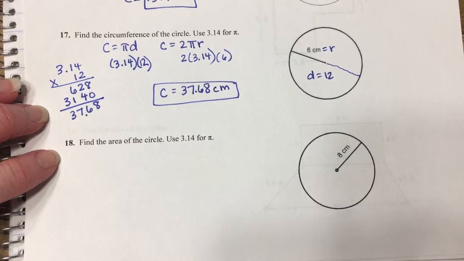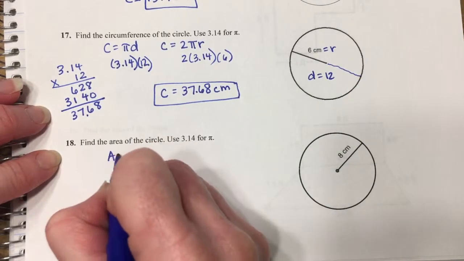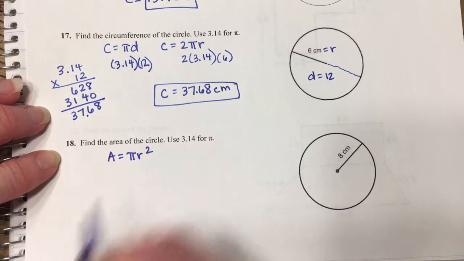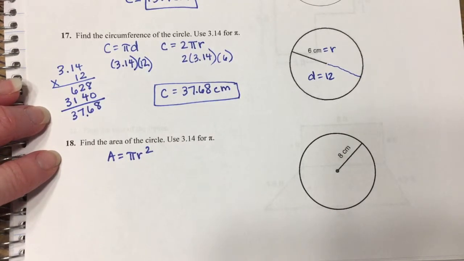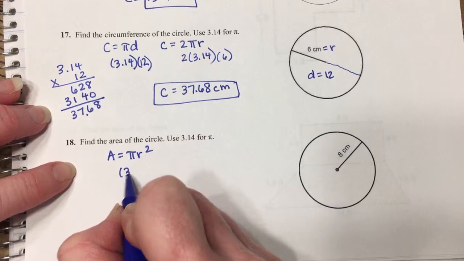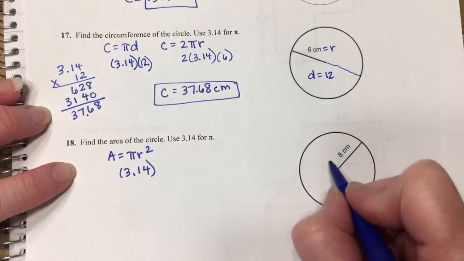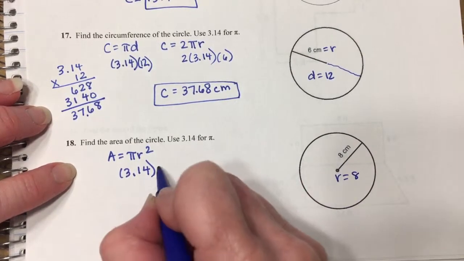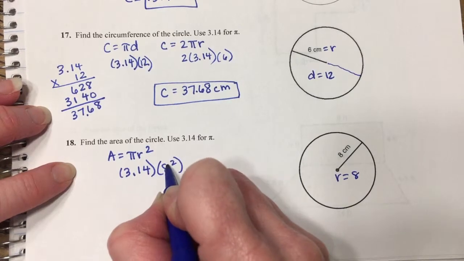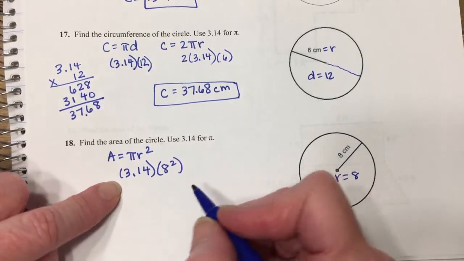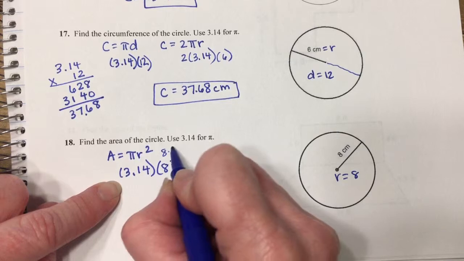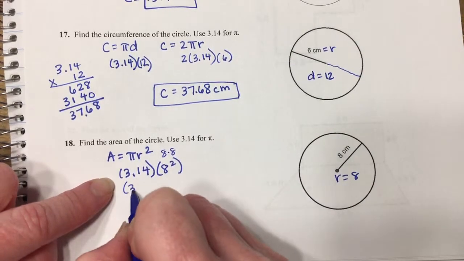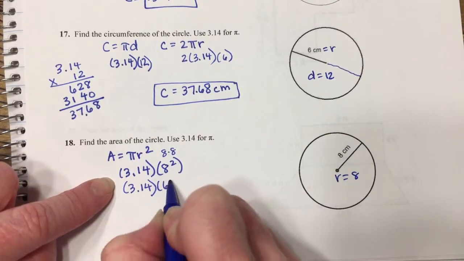18 says find the area of the circle. Use 3.14 for pi. So I know the formula for the area of a circle is A equals pi r squared. So pi is 3.14. They've given me the radius. The radius is 8 here. I need to do 8 to the second power. So I'm going to do exponents before I multiply. So 8 times 8, that's what this exponent means, is going to give me 64.